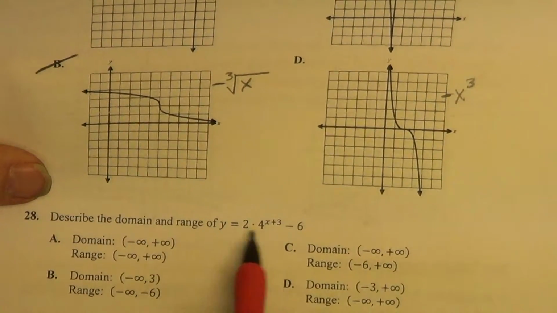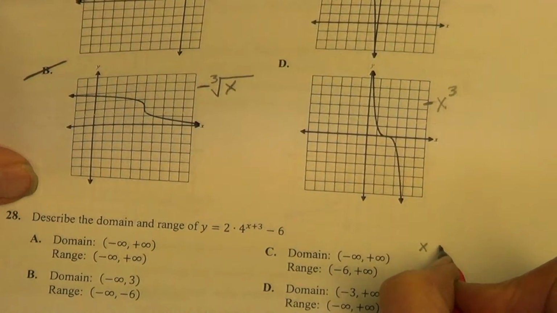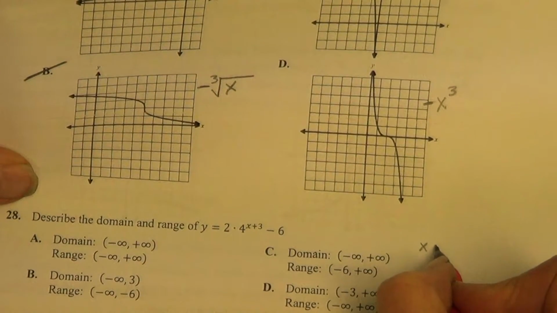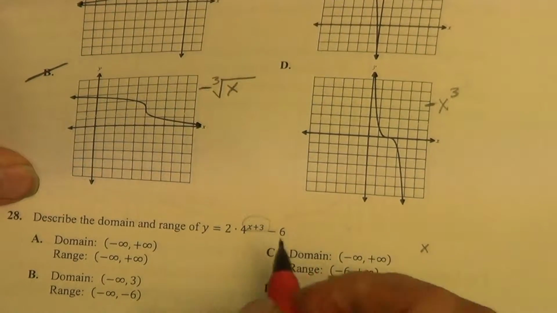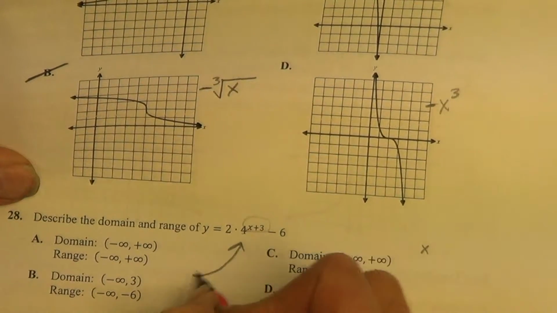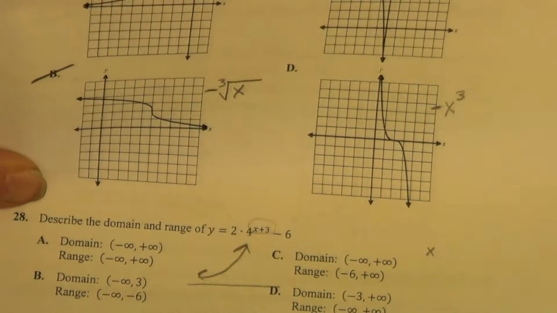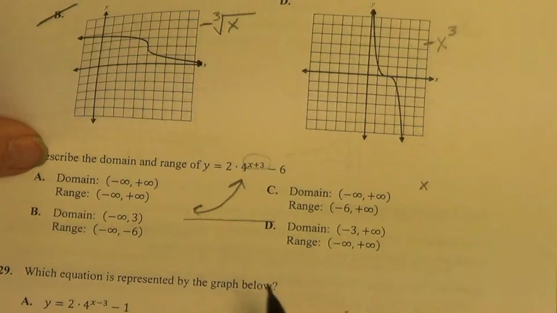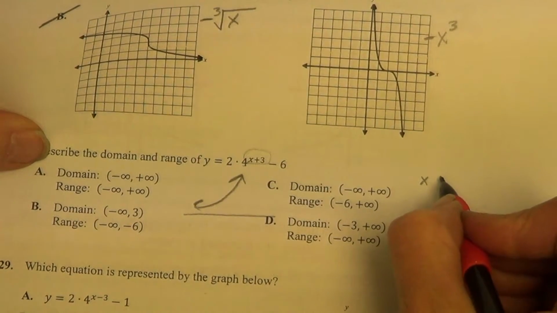Okay, describe the domain and range. Again, domain will be that x, see this is an exponential, so it's a growth, so it's going to be going up like this. So remember that your domain left to right is always all real numbers.